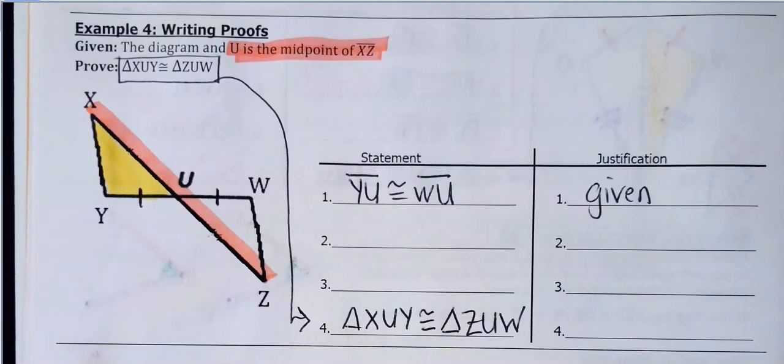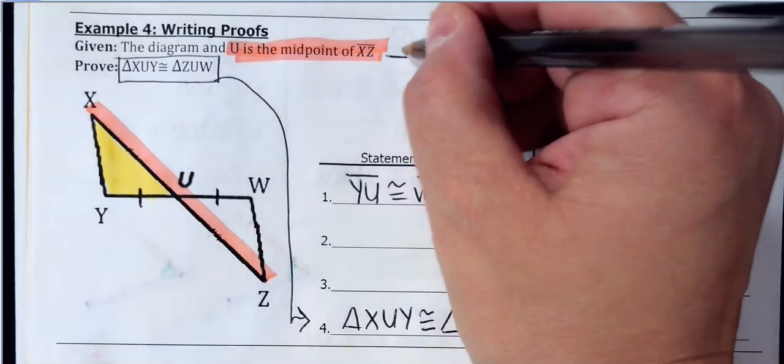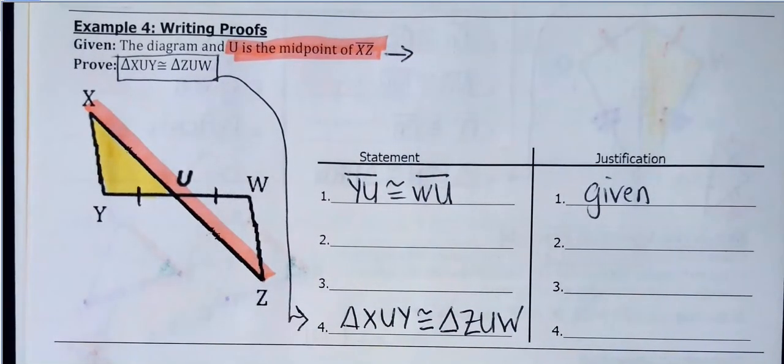I want you to write down what you can have from that. If I know U is the midpoint, and we haven't done one like this at all, what can I have from U being the midpoint that would be sides or angles in that diagram? How would that help me get a set of sides or a set of angles in that set of triangles there?